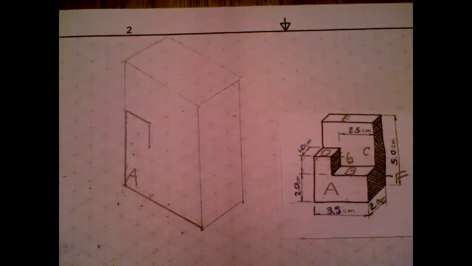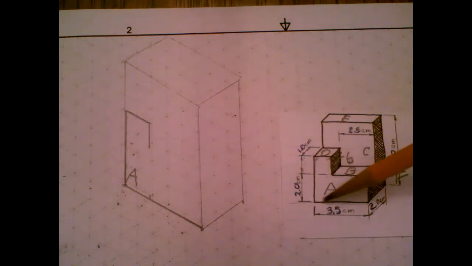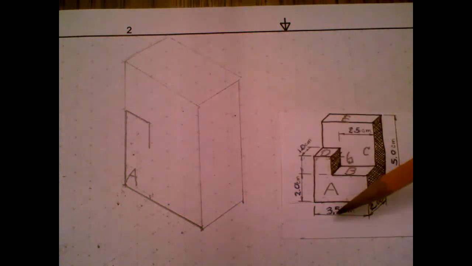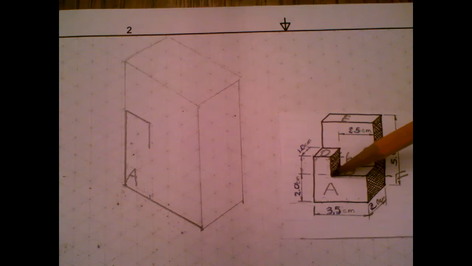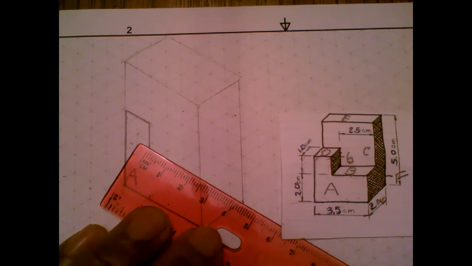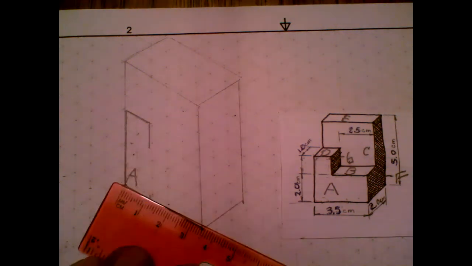Now, let me stop just a minute. So now we got to do the math. If this is 1, this line is 1, the whole base is 3.5. I subtract this from this, and now this line should end up being 2.5. Let's see if that works out. And it's right on. Make sure you get the angle right.